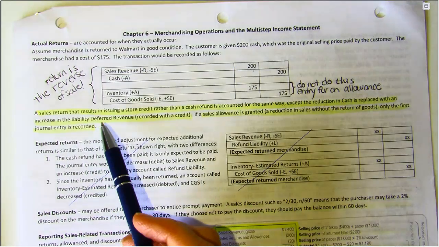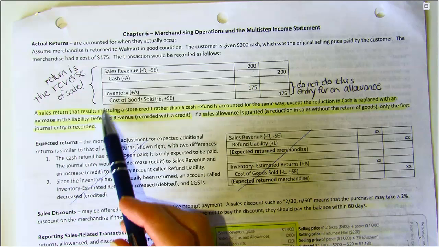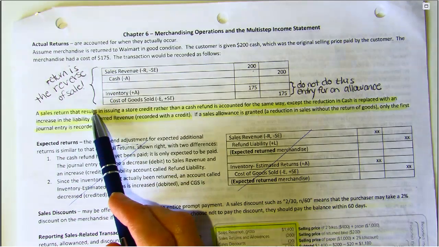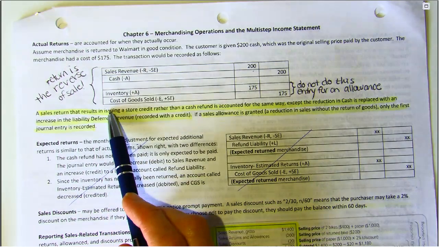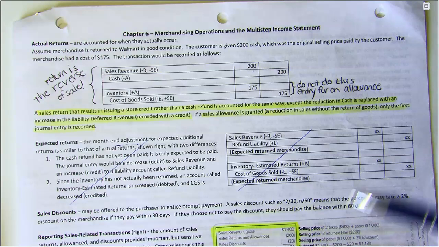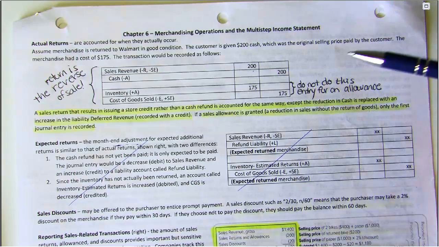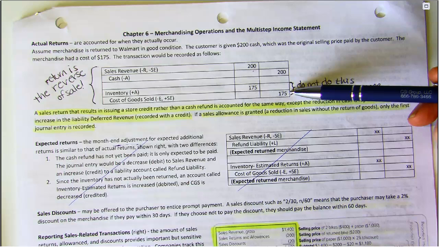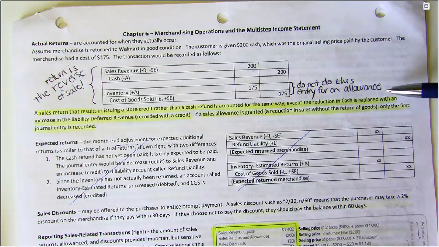So just like with purchase returns, sales returns are the exact opposite of the two sales entries. However, if we're talking about an allowance, we would not do the second entry bringing the inventory back because it will not be returned to us. The customer is keeping the goods, we're just giving them a price break.